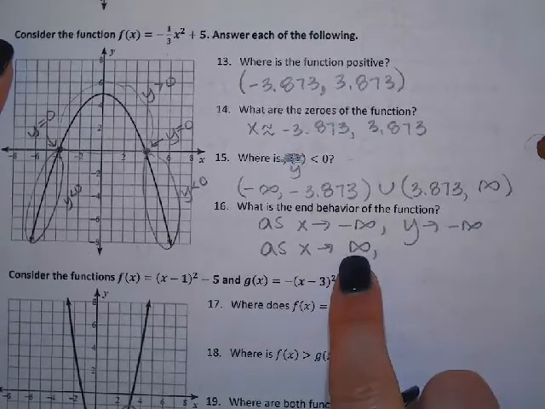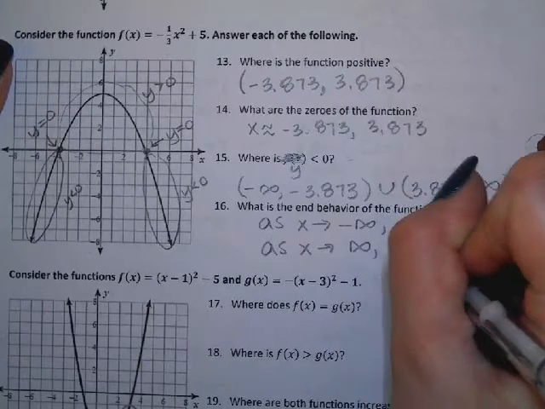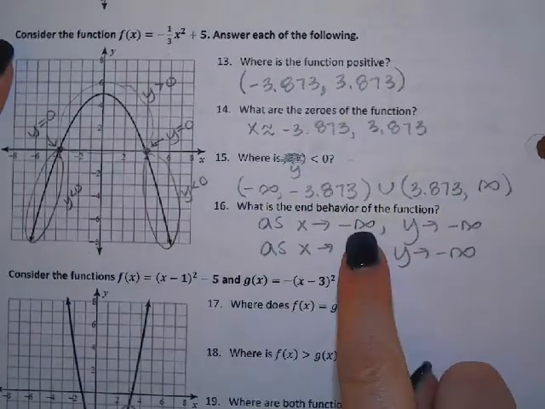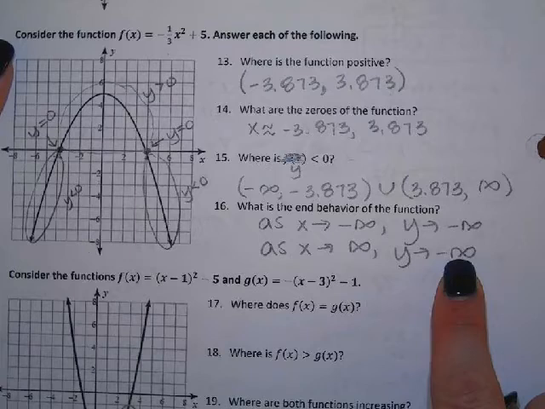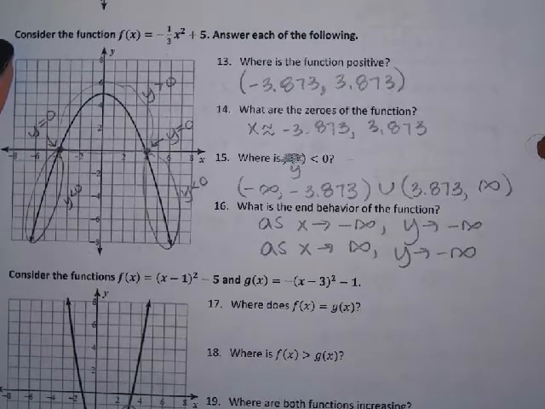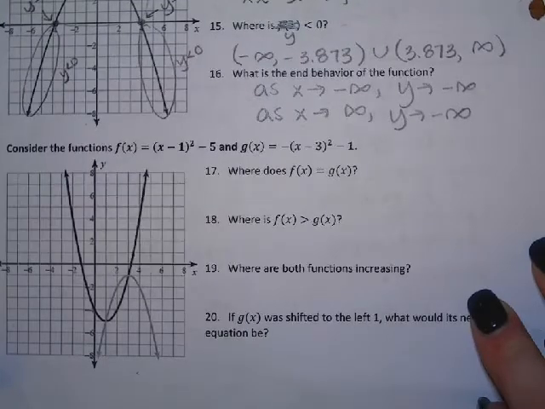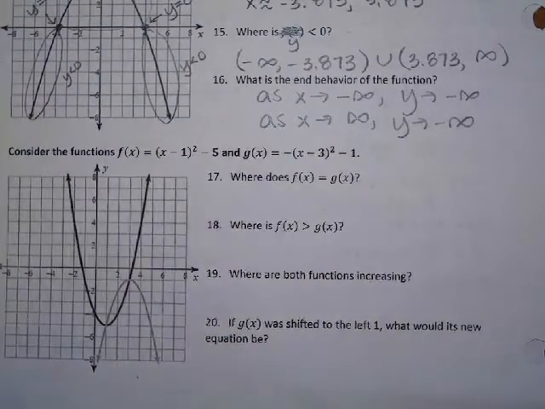Which way is the right arrow pointing? Down. Okay, so the left arrow points down, the right arrow points down is our end behavior. Okay. Now we got two different functions.